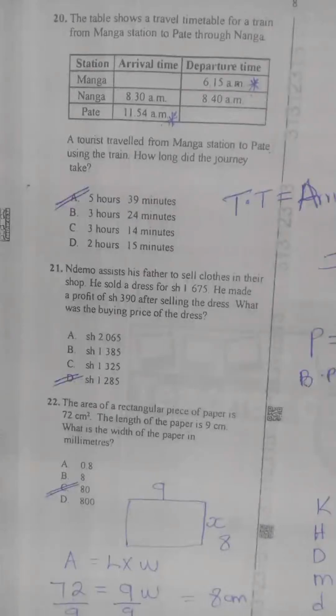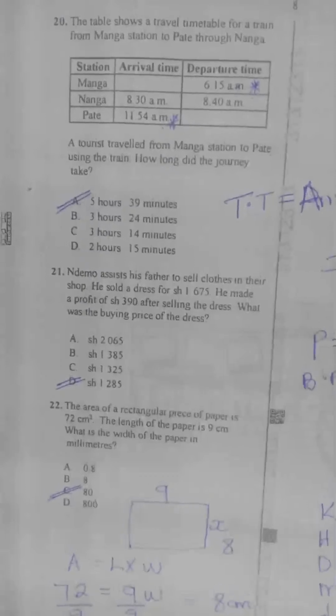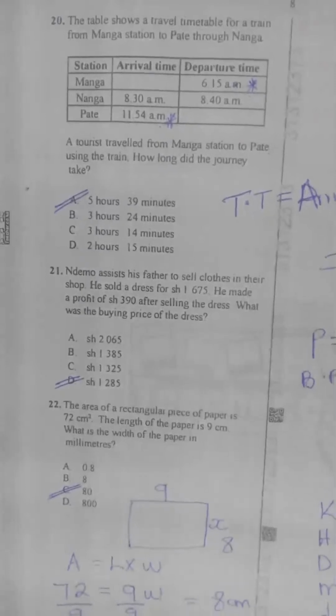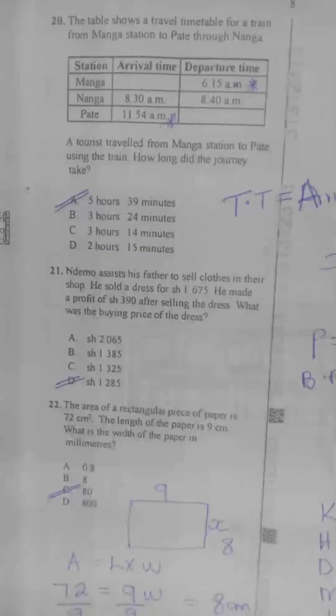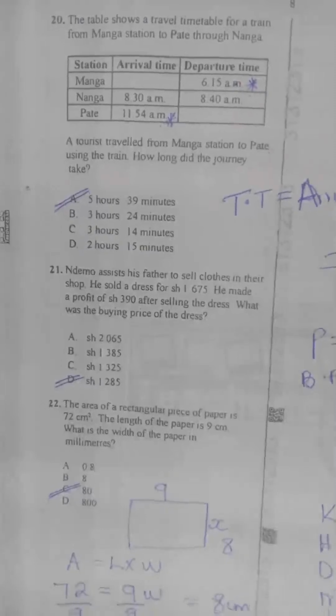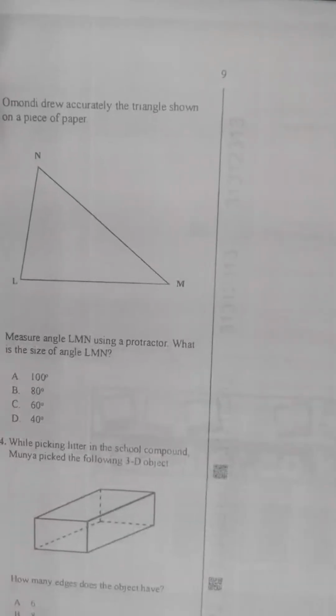Come back later when you want to mark, just check if you are right, and areas that you feel you have not gotten right, you can revise further. So we can proceed with our next question.